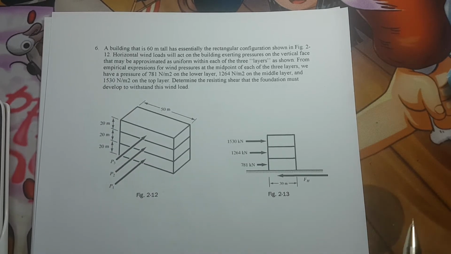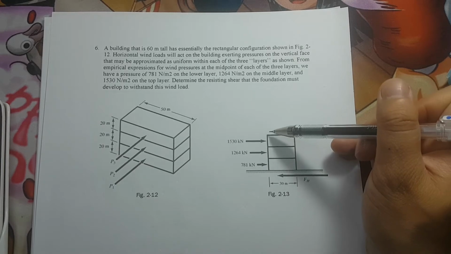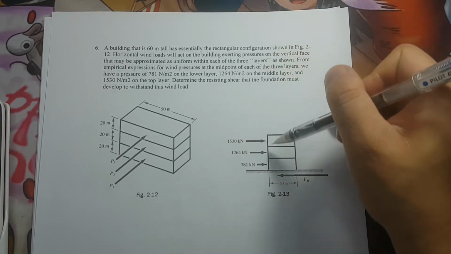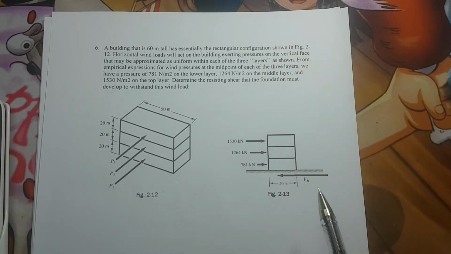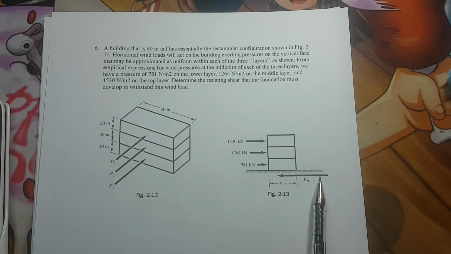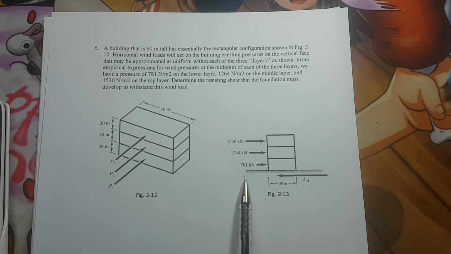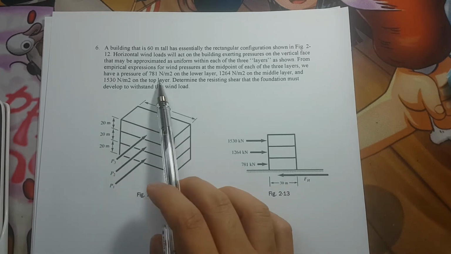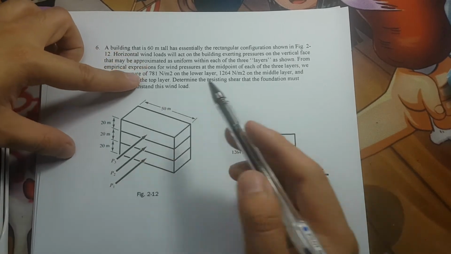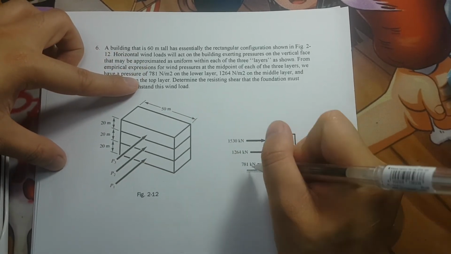Okay, so take note for this problem, we will be combining all of these forces in order for us to determine the total horizontal shear force that the foundation should resist. First things first, we have here 781 kilonewton per meter squared.